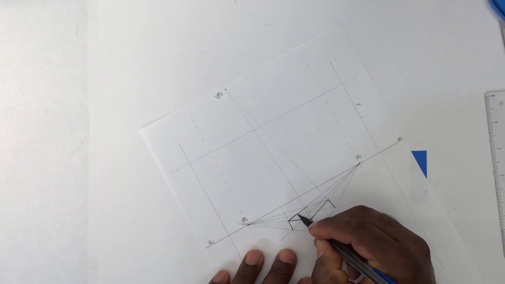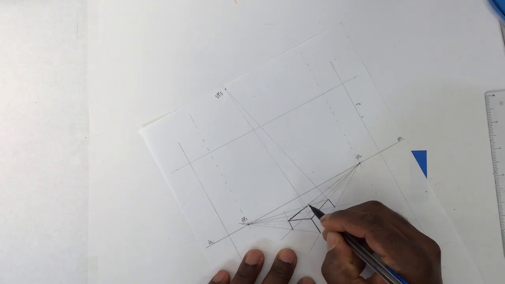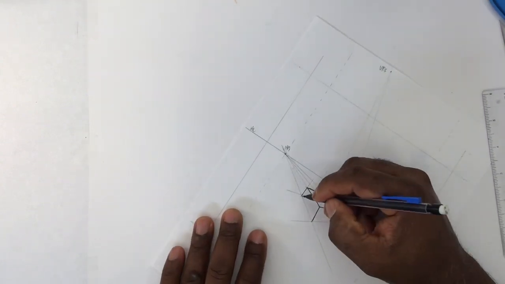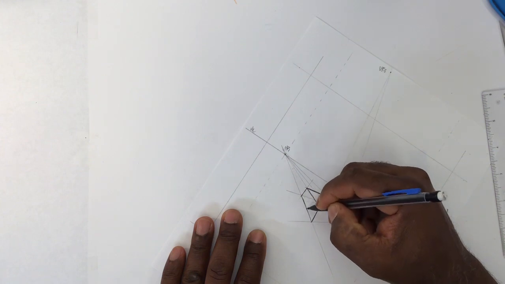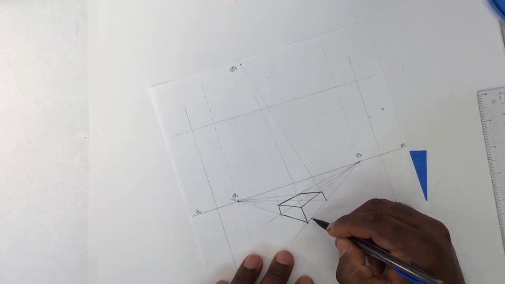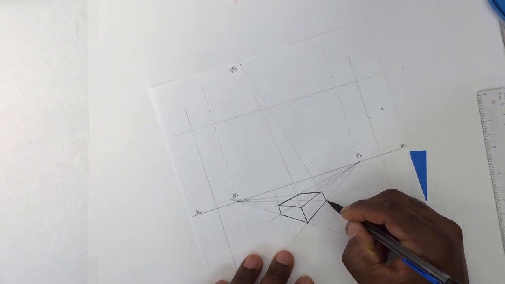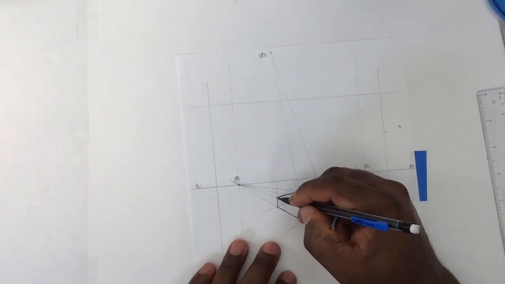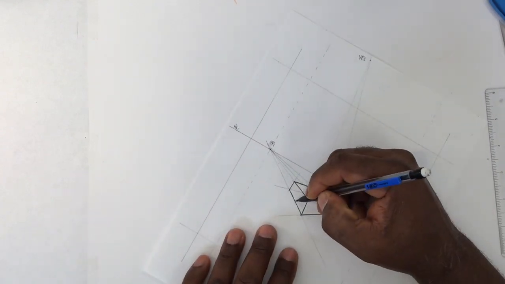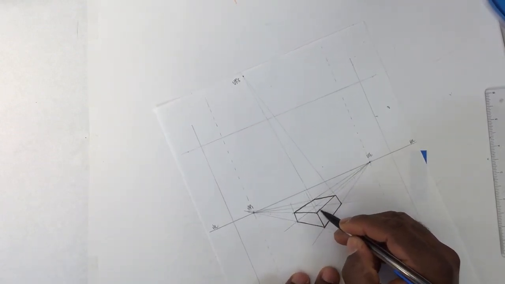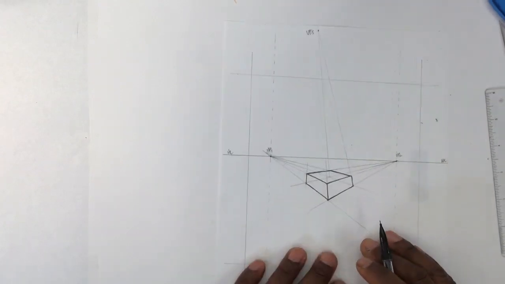And the box is within the space where it will look normal. It's not distorted in any way. So it's either not experiencing distortion, or it's experiencing minimal distortion. The only distortion it's experiencing is the distortion of the line by me drawing it in a freehand style. So there we go. There's our box.